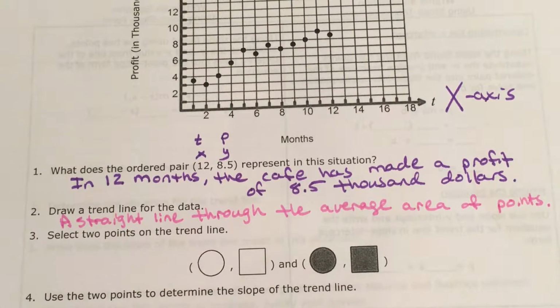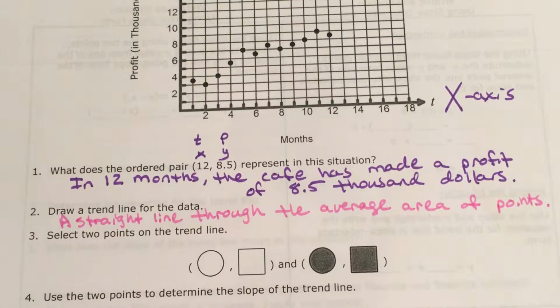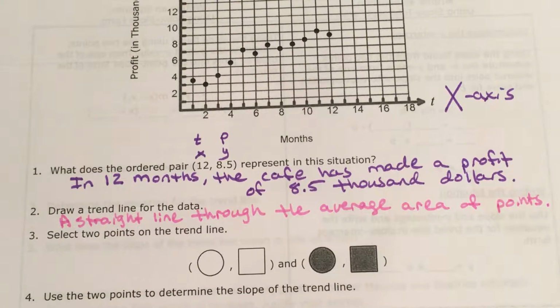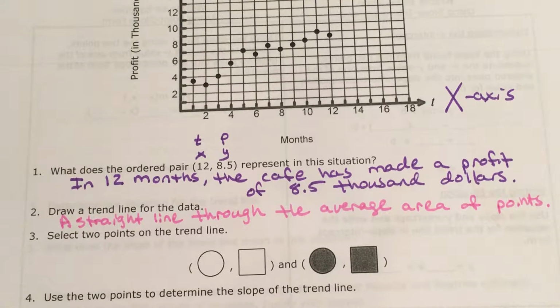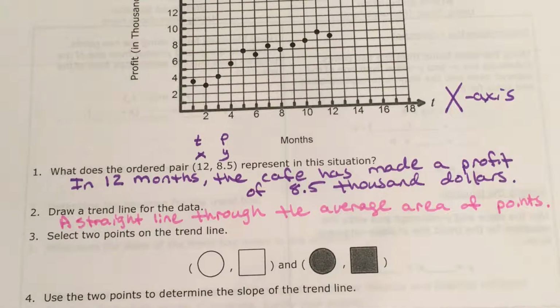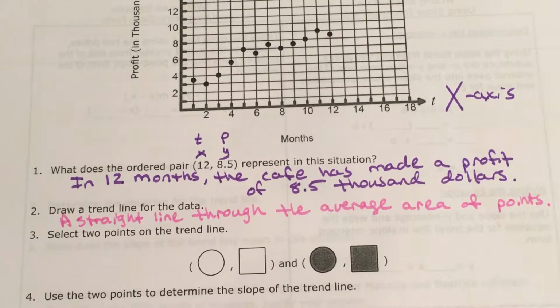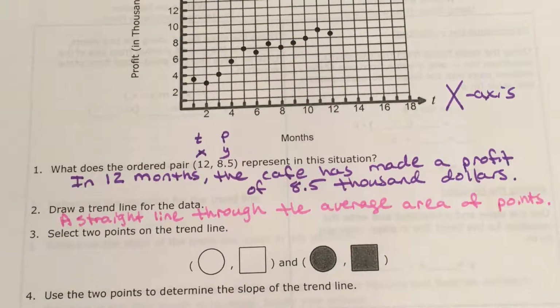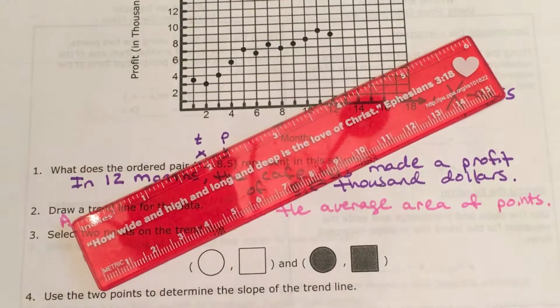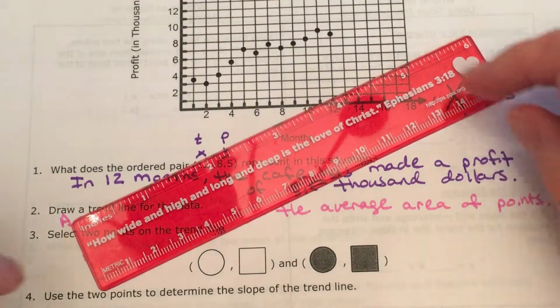And to draw your trend line, you really need to use a straight edge. That can be your ID badge, that could be a ruler, that could be a protractor. So if you don't have one, pause the video and go get one, because I know I have lots of them in class. So here is a straight edge that I have, a little ruler.